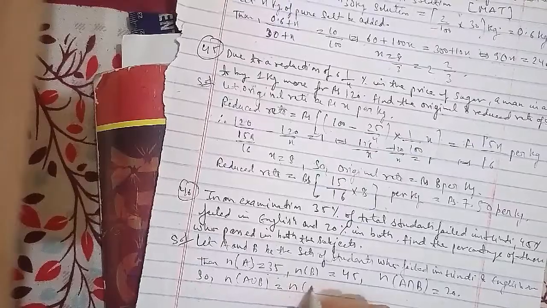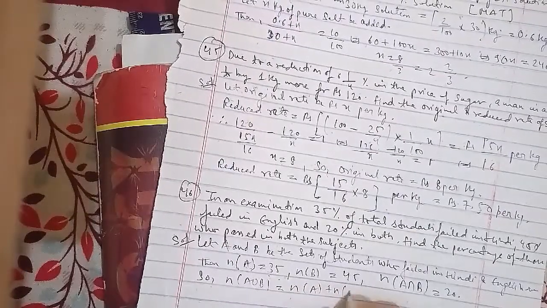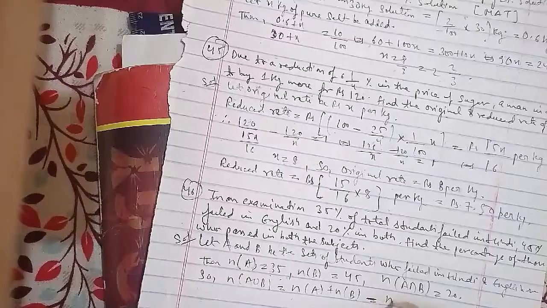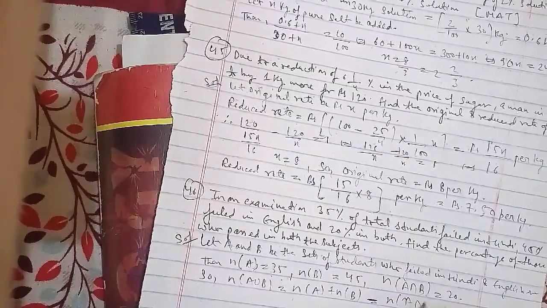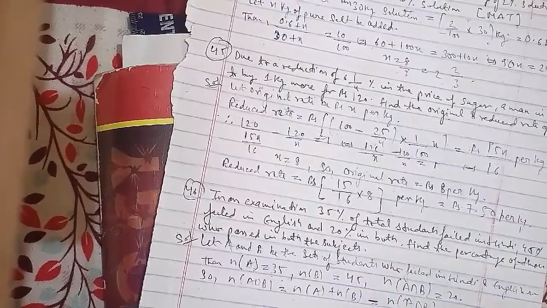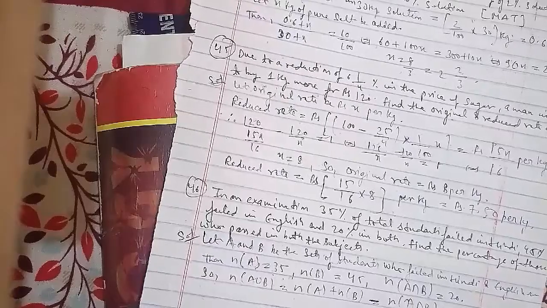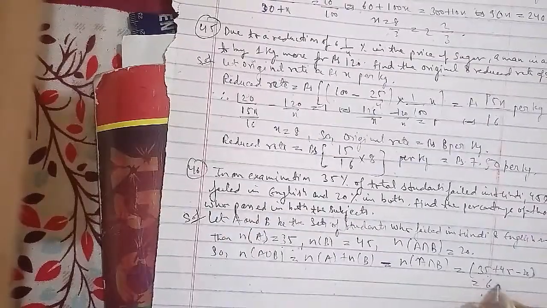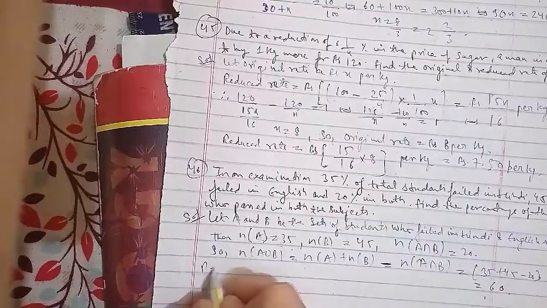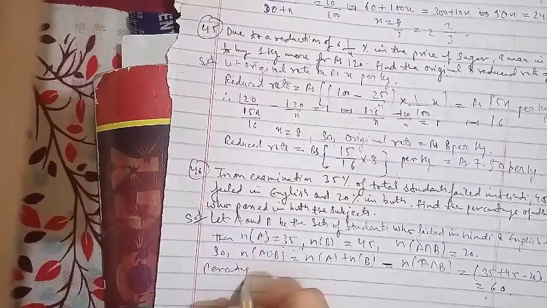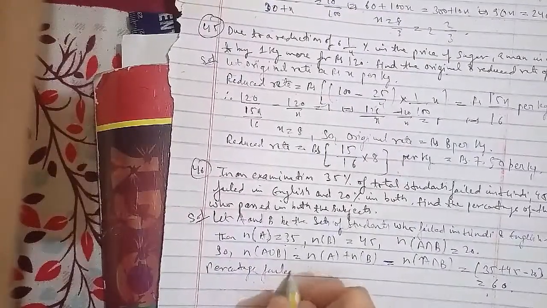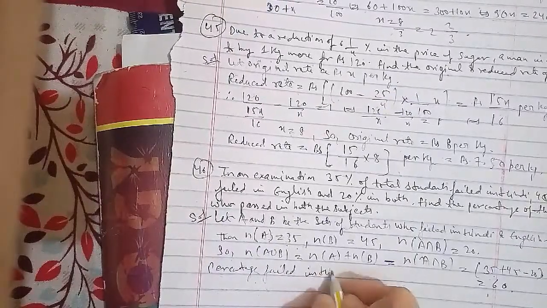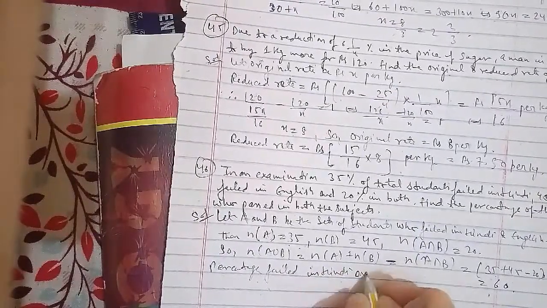So the percentage failed in Hindi or English or both equals 60%. Hence, the percentage passed equals 100 minus 60%, that is equal to 40%. That will be the right answer for this question.